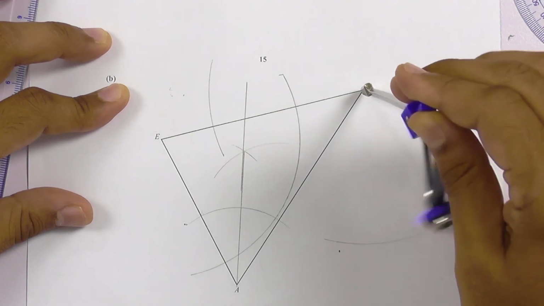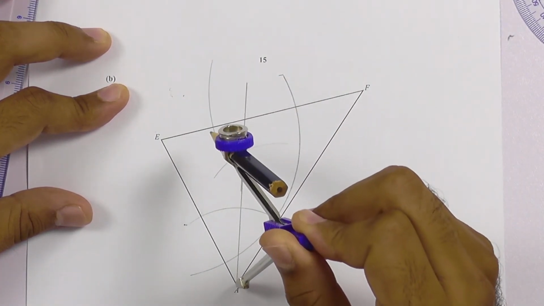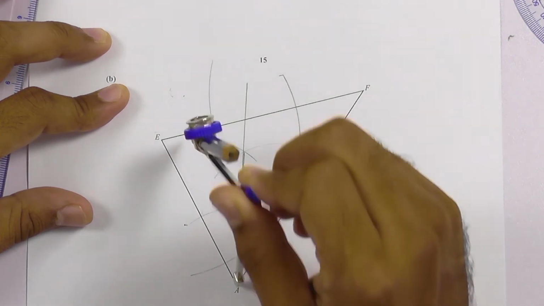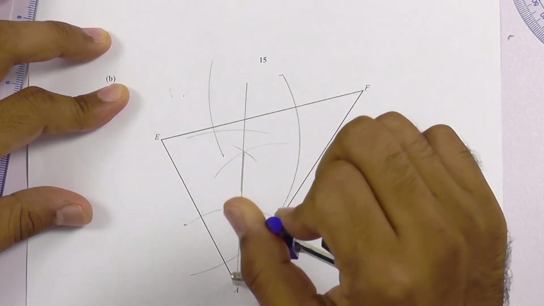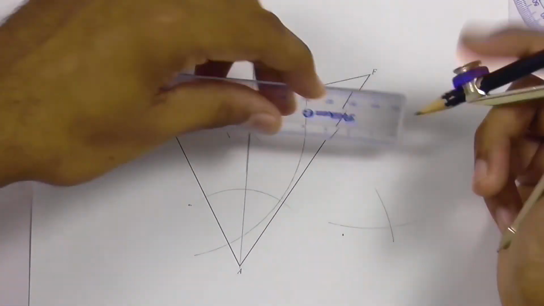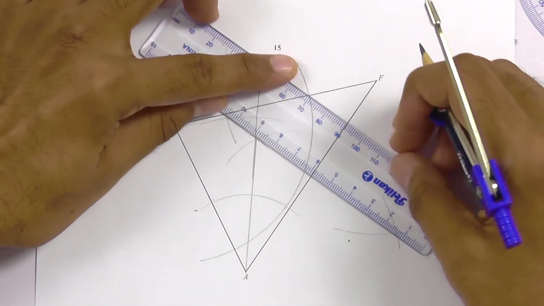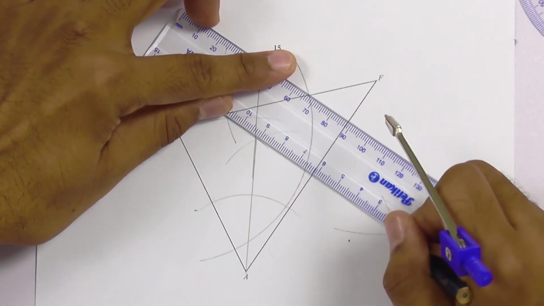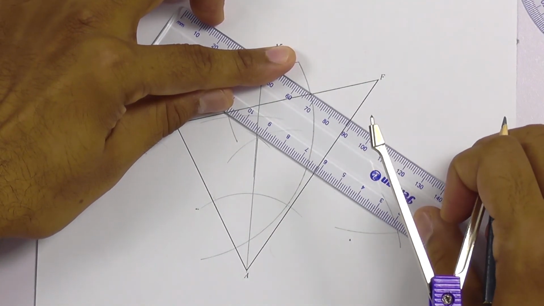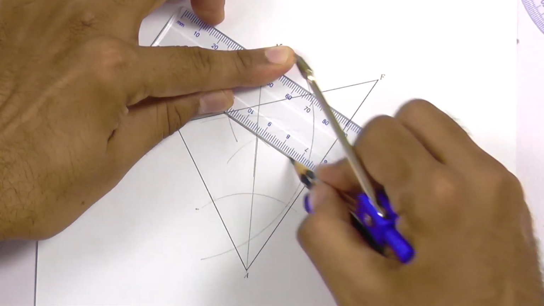Then you do the same without changing the length of the compass. You change its position, put it at A, draw an arc over here, and draw another arc over here. I hope this was visible. The next thing you do is connect these 2 points. You connect this point with this point right here, with this point right here.